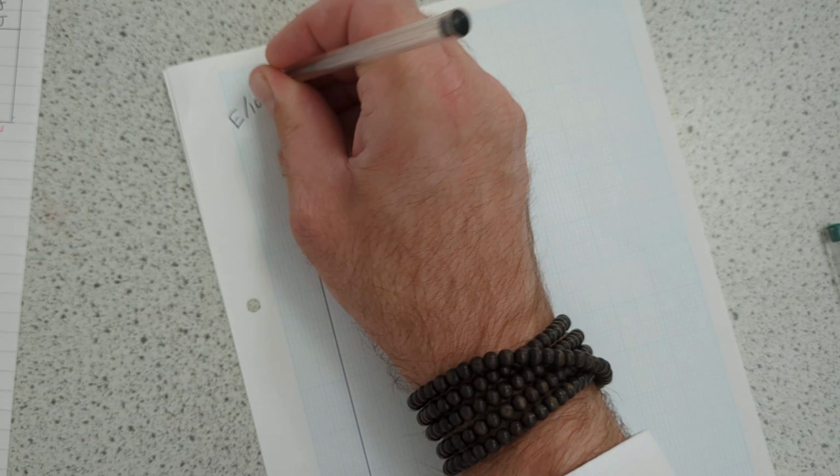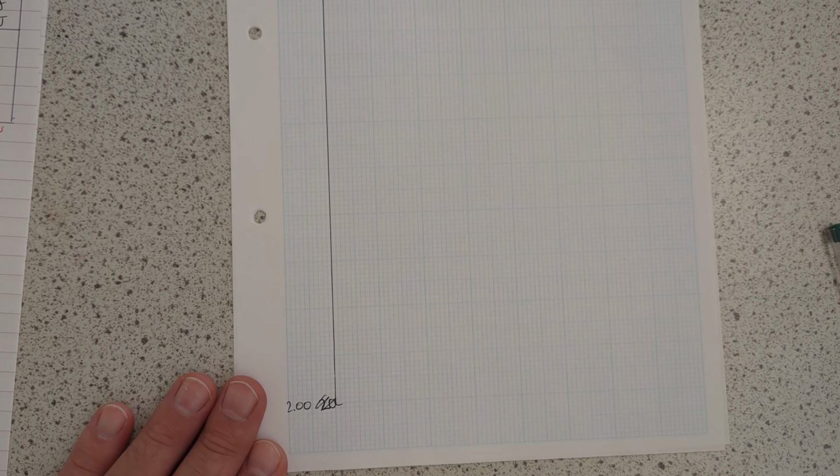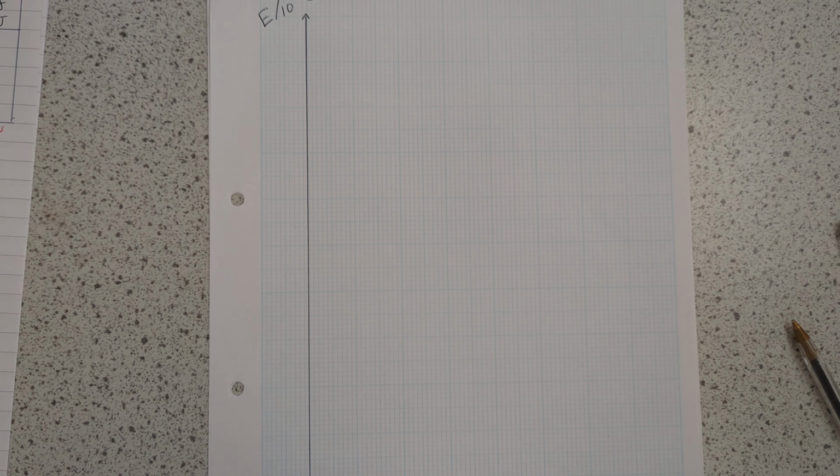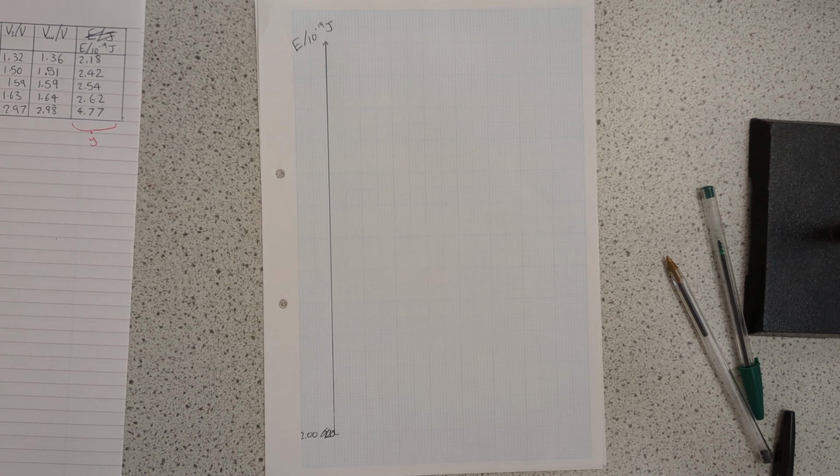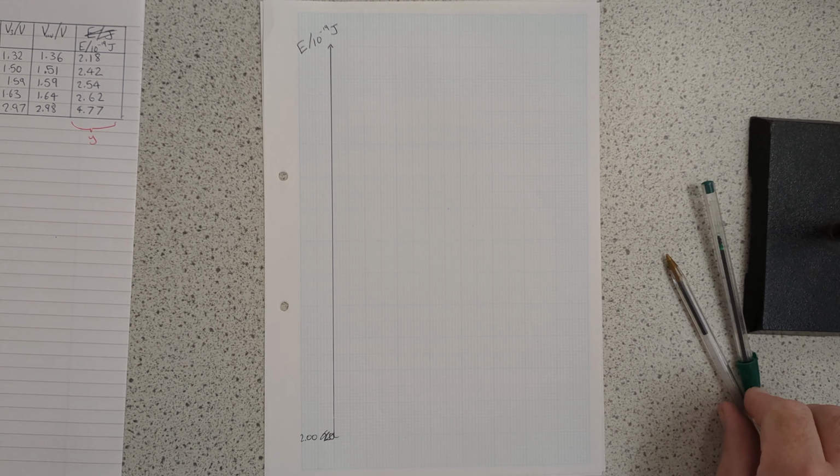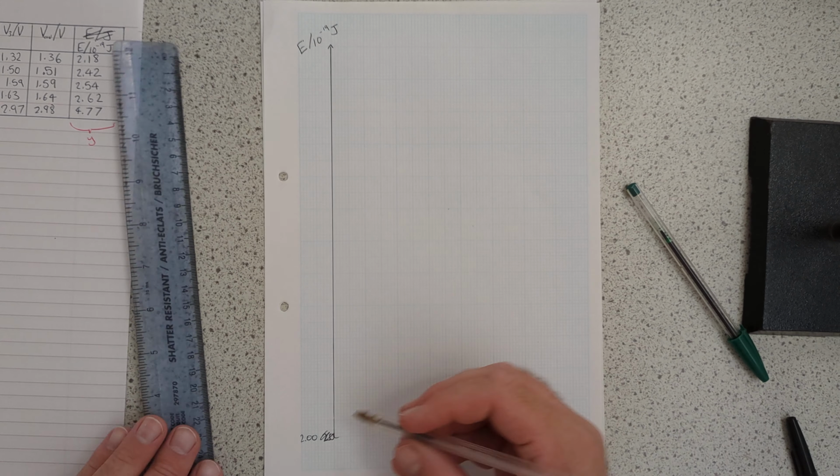Energy in 10 to the negative 19 joules. And we're going to go 2. Let's put 2.00. Let's get rid of that. 2.00. I should have used a pencil. There. In fact, let's zoom out a little bit so you can see the whole graph. There we go. Let's go 2.00.